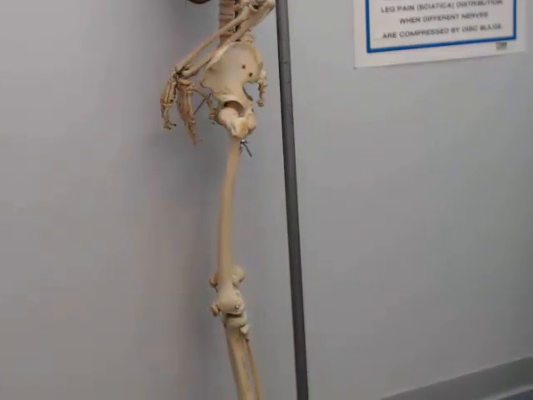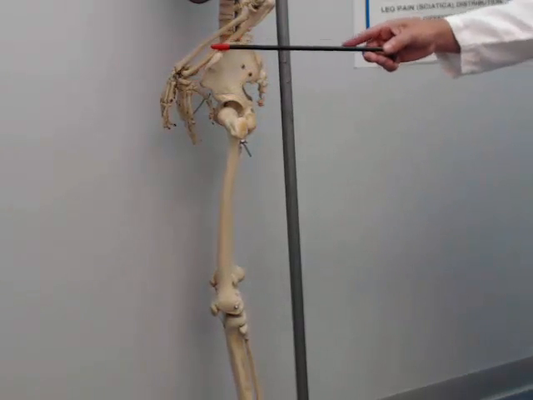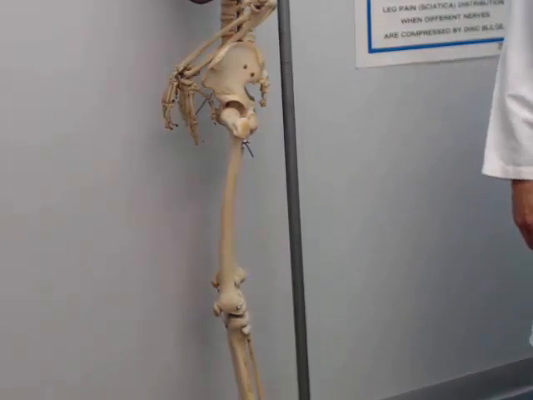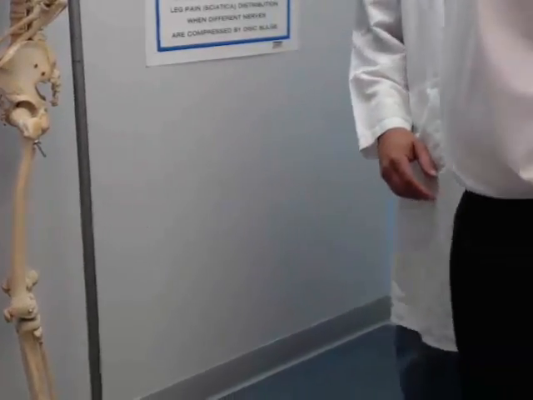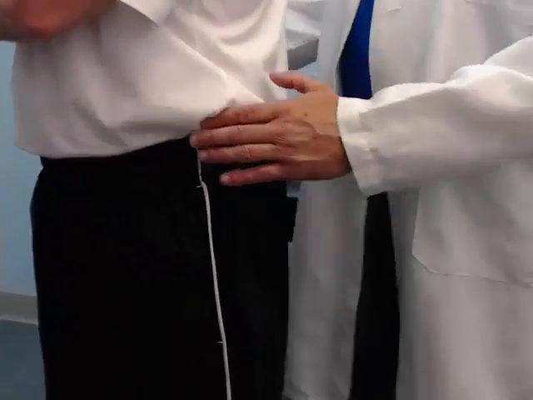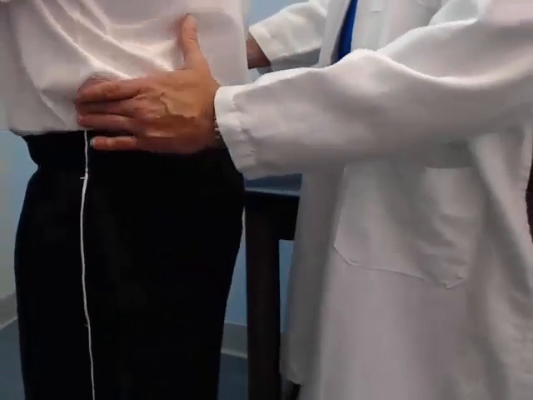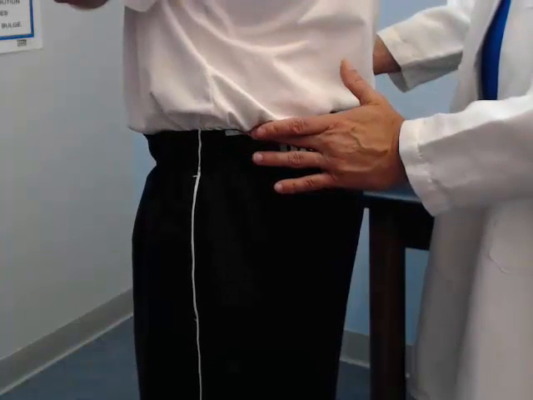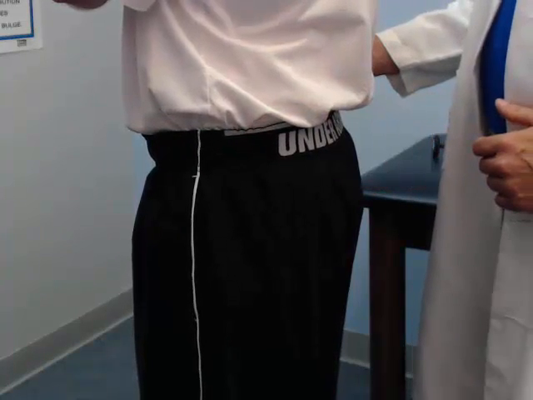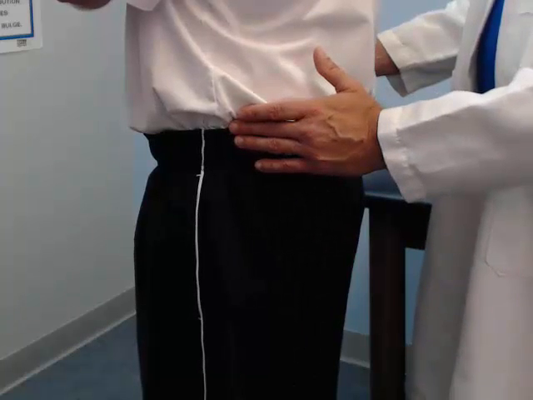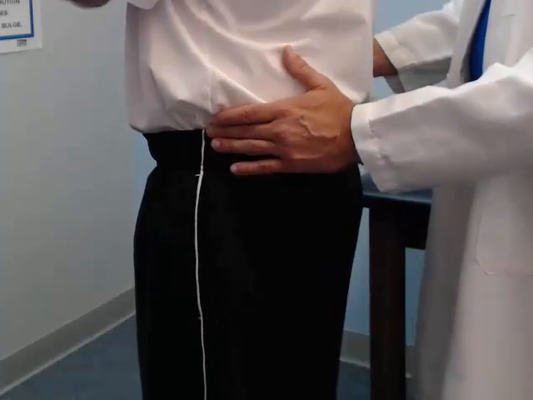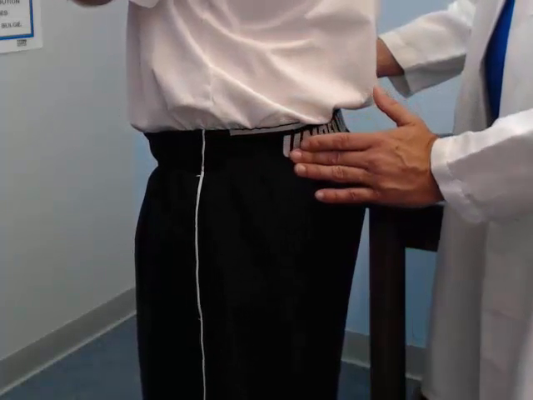First feature we will cover is going to be the crest of the ilium. Palpate the lateral aspect of the hip. It is usually going to be located around the belt line. Palpate laterally and slightly superior and work your way around posterior to palpate the crest of the ilium.